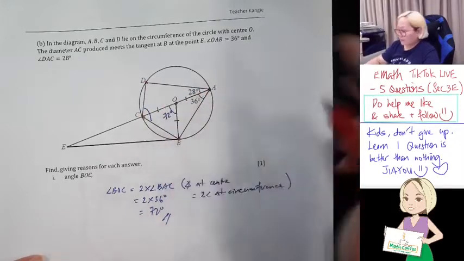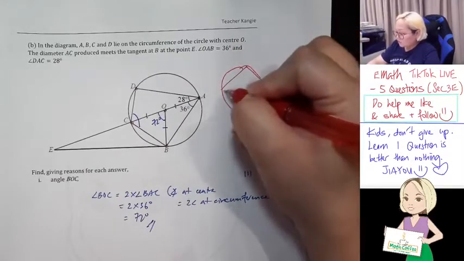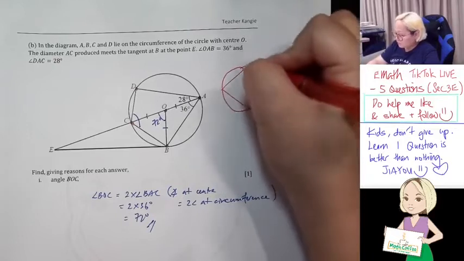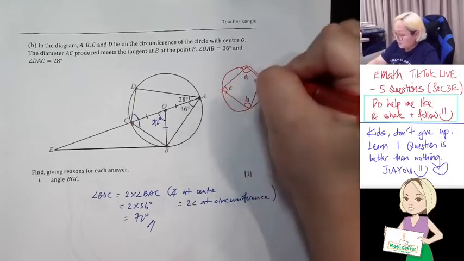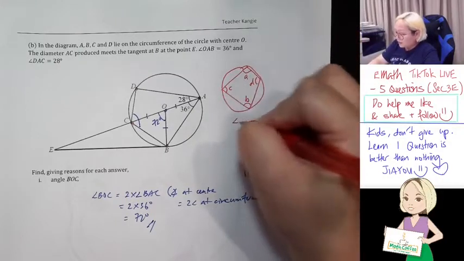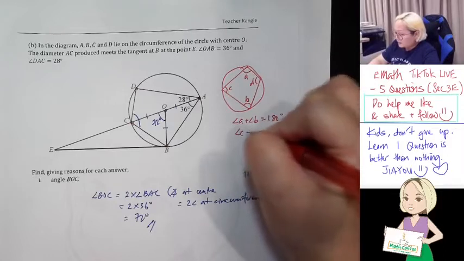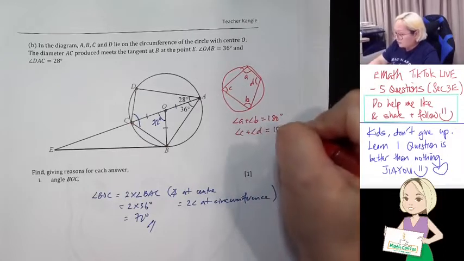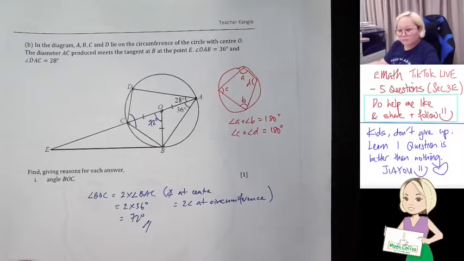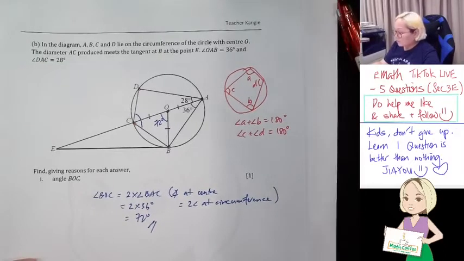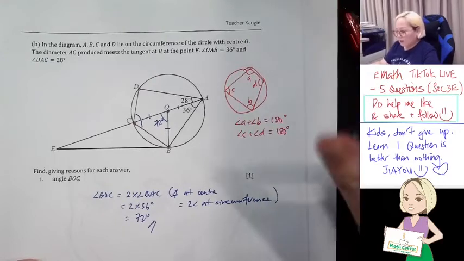Maybe I draw here. I just draw 4 sides. Angle A, angle B, angle C, angle D. So angle A plus angle B give me 180 degree. Angle C plus angle D give me 180 degree. So this is the property. Then I'm going to go and do the working.